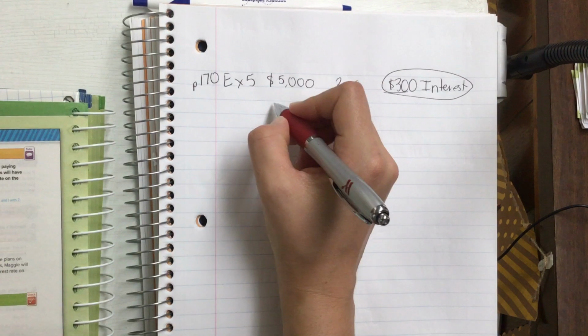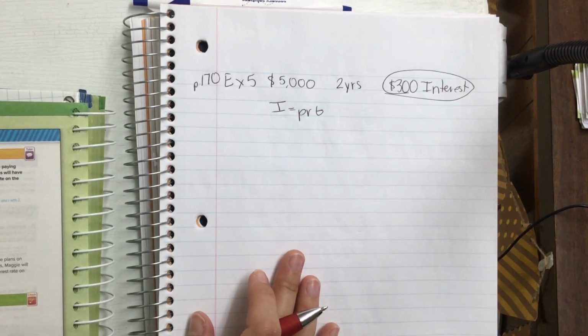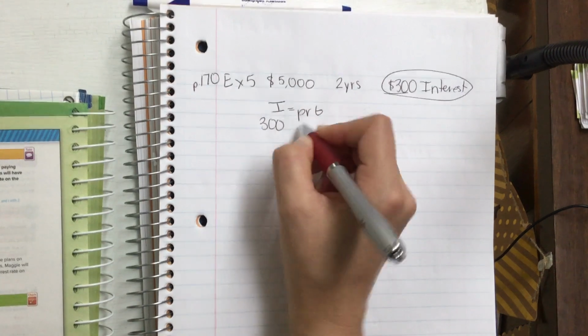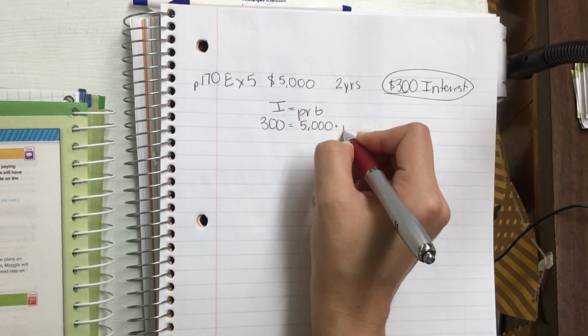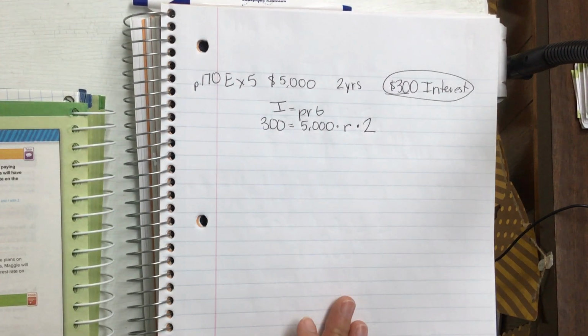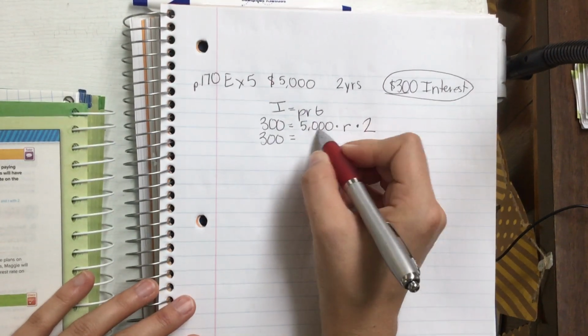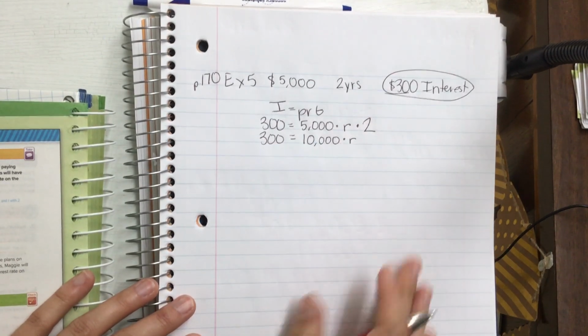Well, doesn't the formula give us an equation? It does. Don't we know how to solve equations? We do. We just have to remember to put 300 here. It's equal to 5,000 times rate times time, which is 2. So I'm going to start with simplifying first. 5,000 times 2 is 10,000 times rate.